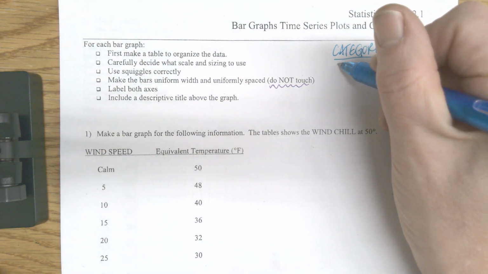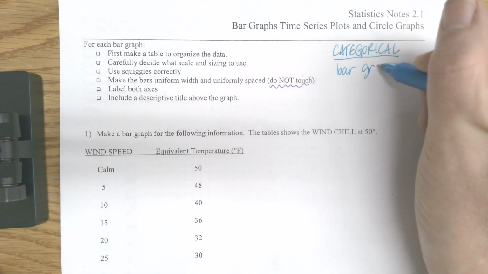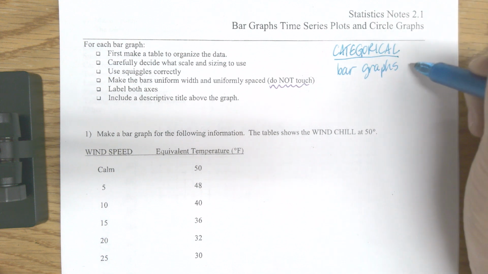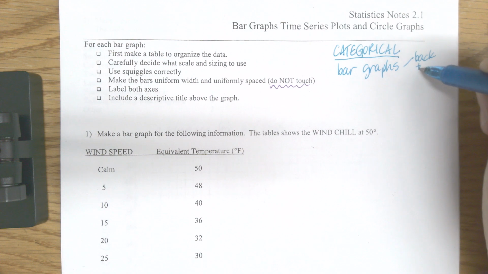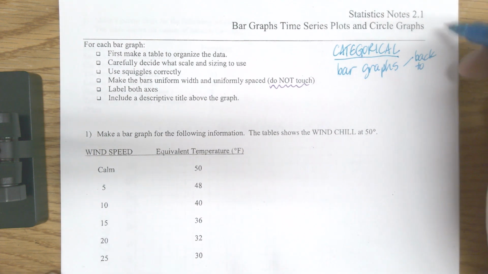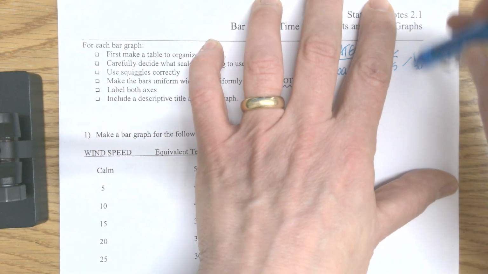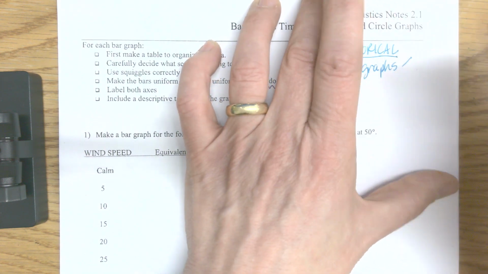Categorical graphs are bar graphs, both types. You can have the back-to-back, or side-by-side, maybe that's a better way to call it, side-by-side bar graph.